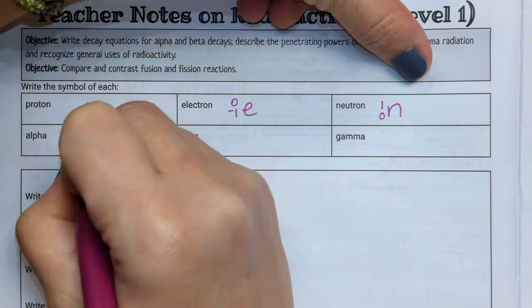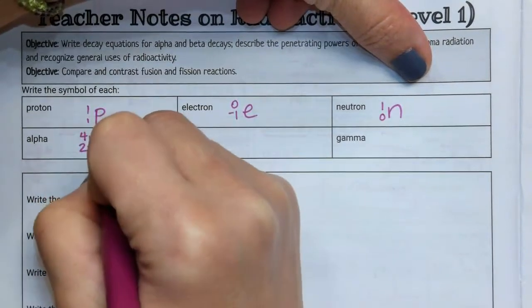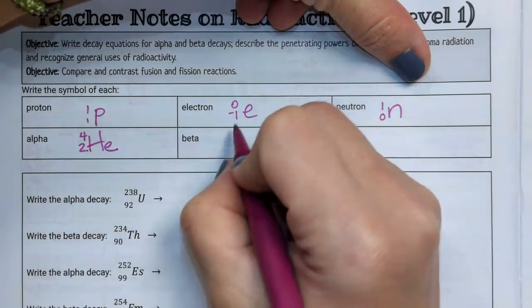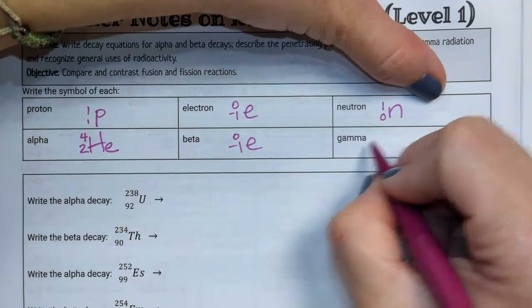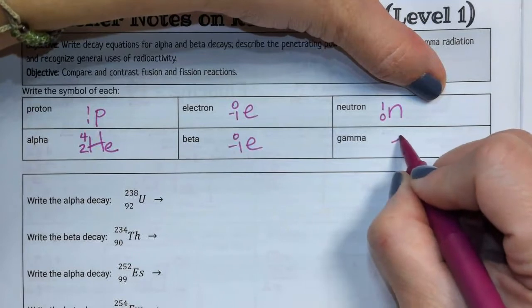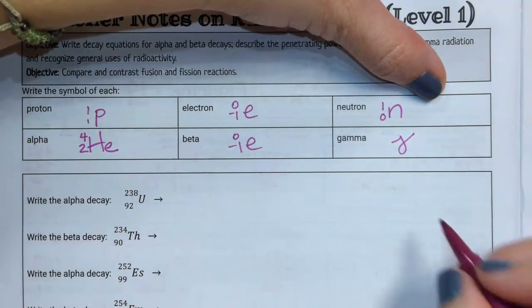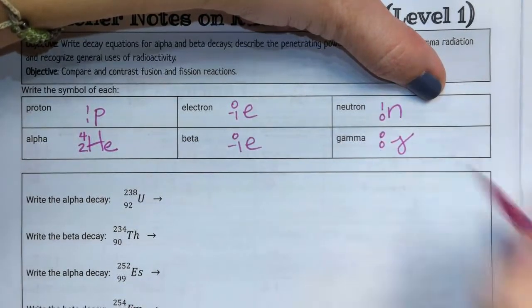An alpha particle is 4 over 2 helium. A beta particle is the same as an electron, 0 over negative 1e, and a gamma particle is going to be kind of like this little ribbon, and we're going to have a 0 over 0.